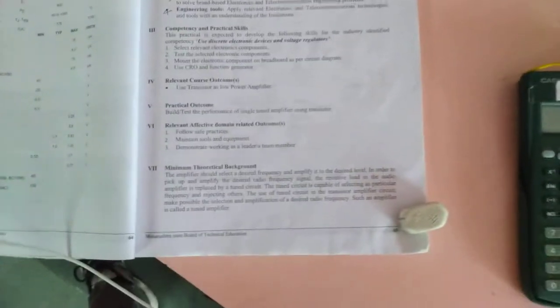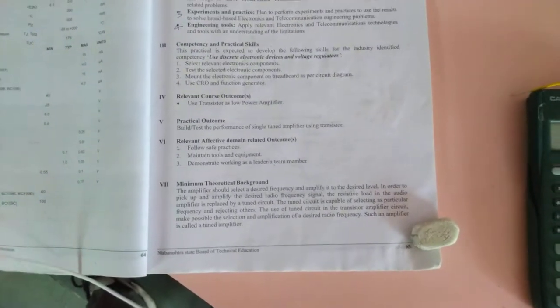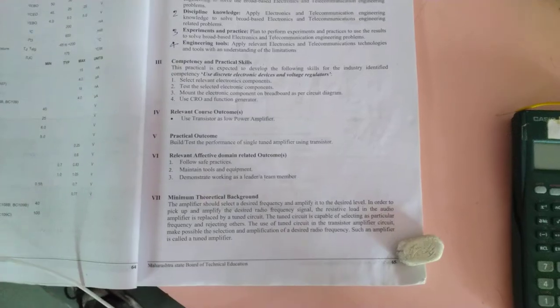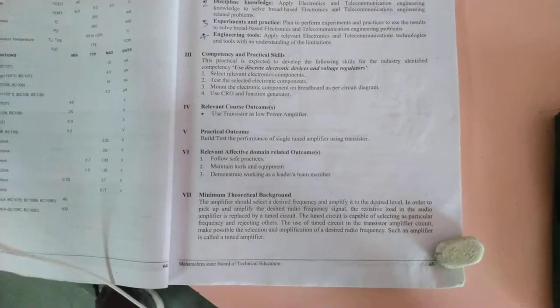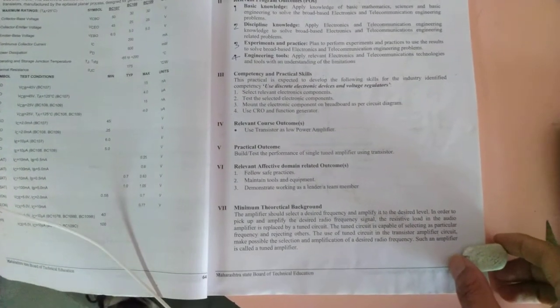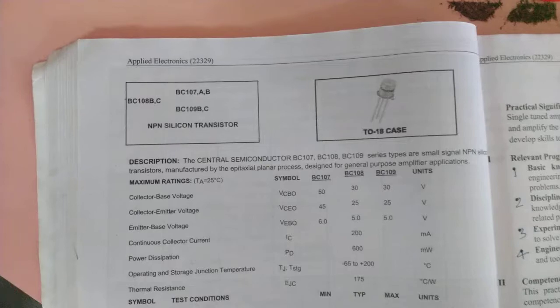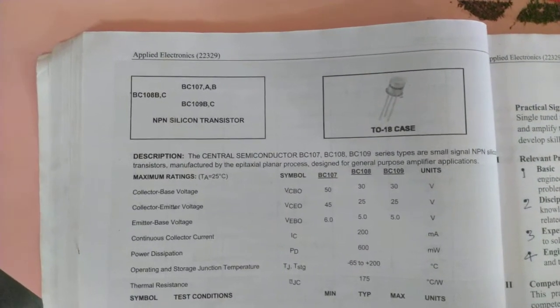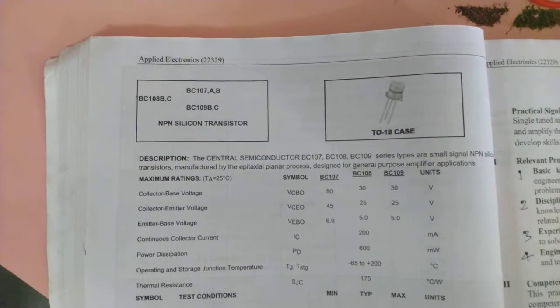The relevant course outcome expected is to use transistor as low power amplifier, and the practical outcome expected is to build and test performance of single tuned amplifier using transistor. Here we have used BC107. So this is the transistor. Similar NPN type transistors can also be used.